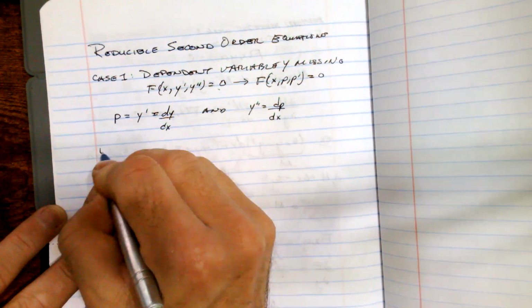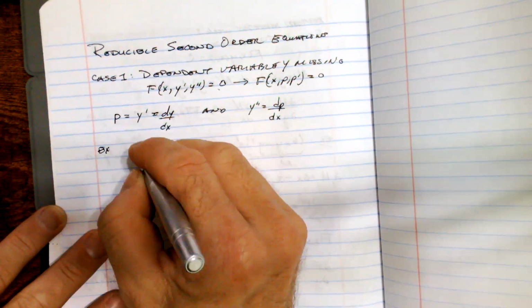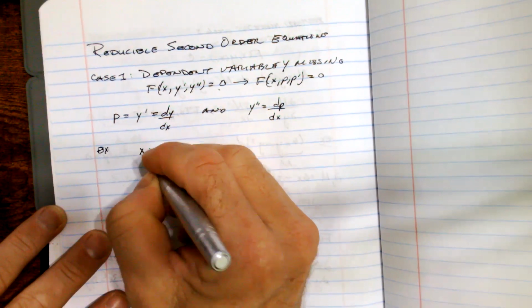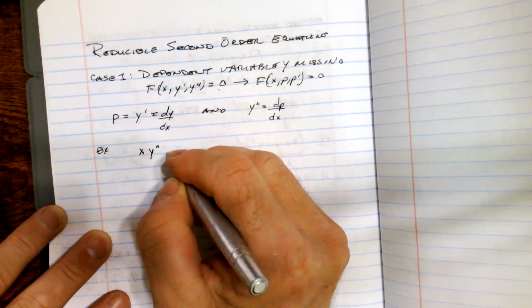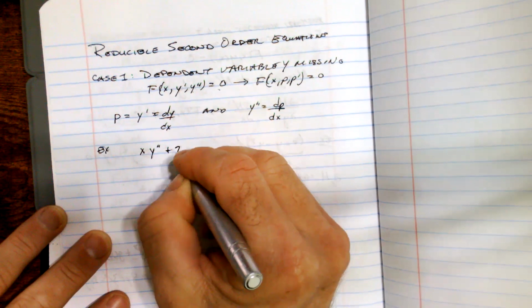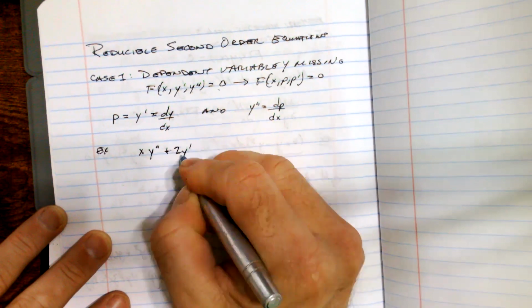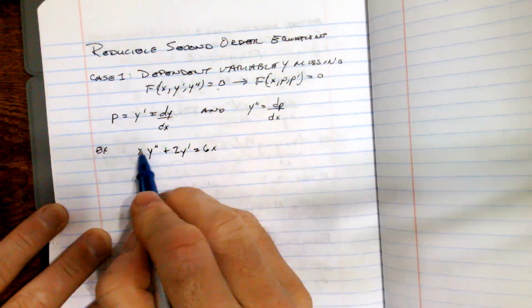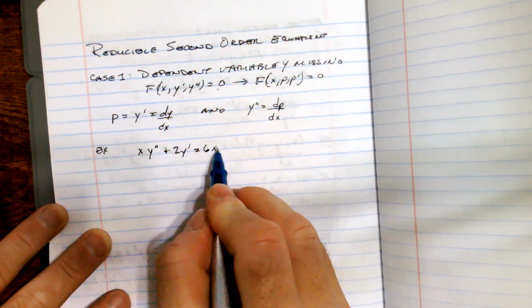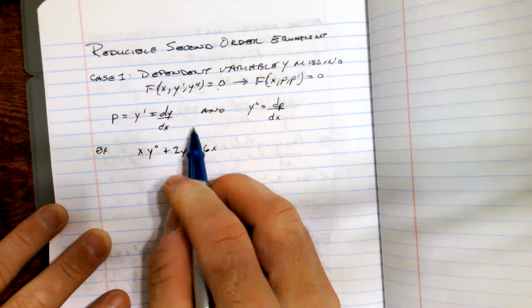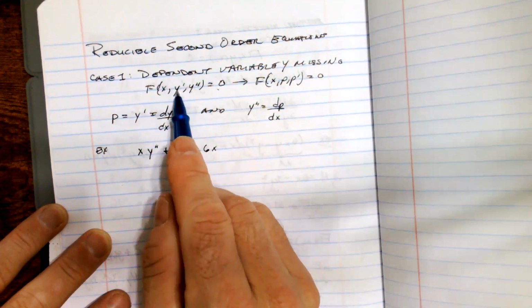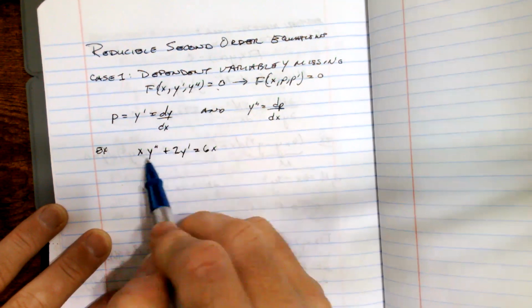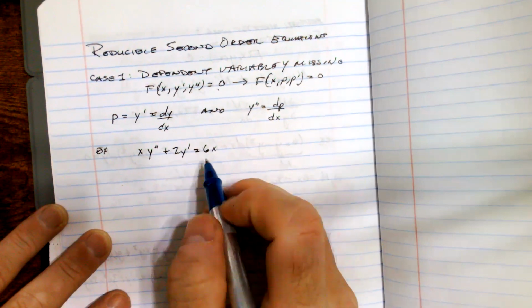So here is our first example in this regard. So suppose we have x y double prime. That's what makes it a second order differential equation. It's the largest derivative. Plus 2y prime equals 6x. Okay, so if this is our differential equation, you could imagine subtracting over the 6x, and then we have an x, a y prime, and a y double prime, but we do not have a variable y.